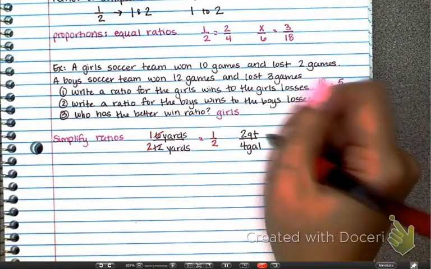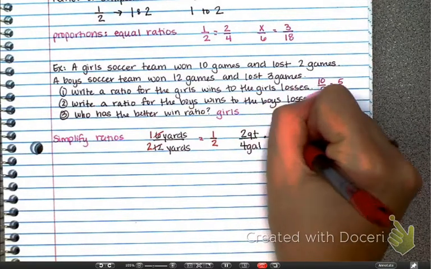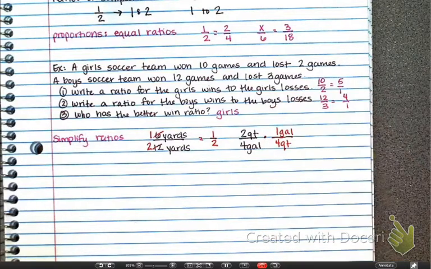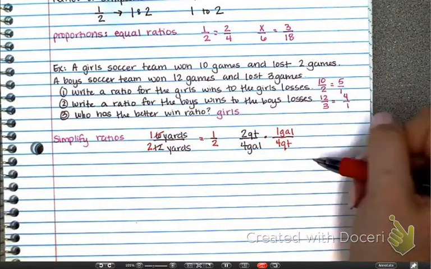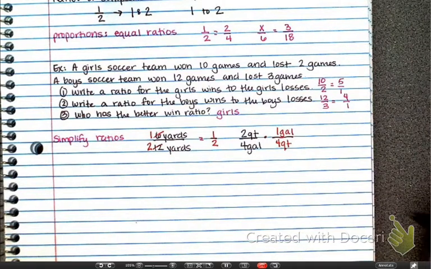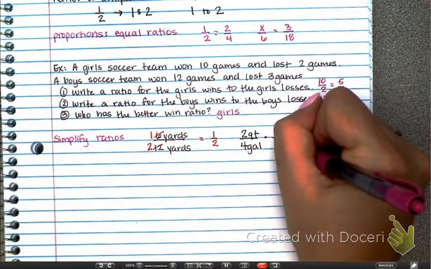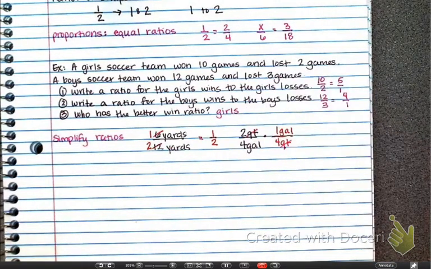So Micah just told us there are 4 quarts to 1 gallon. Now I wrote it upside down because I want my units to cancel. If not, I have quart squared and gallon squared, and then it's all confusing. Okay, so you want it to cancel. So there are 4 quarts to every 1 gallon. So my quarts are going to cancel.